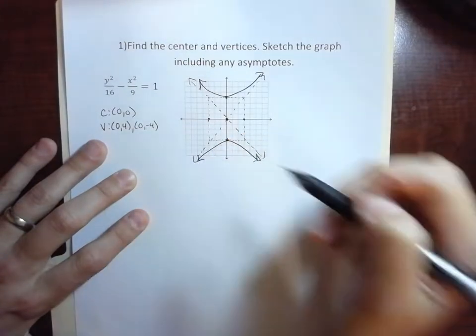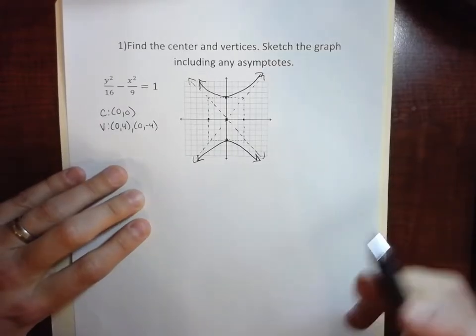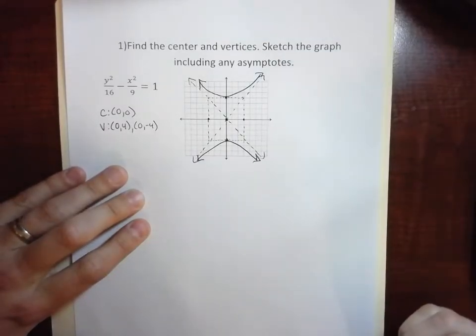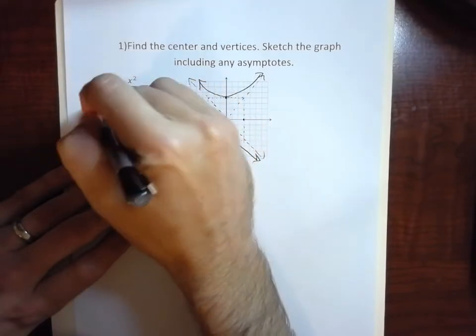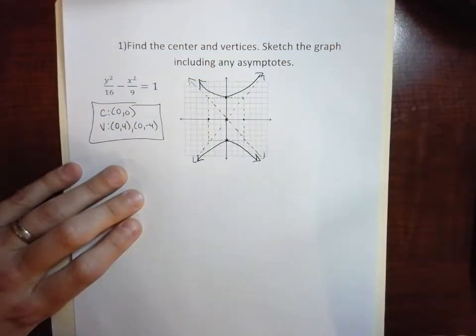Notice I'm not getting any specific points other than the vertex. I'm just using those asymptotes to guide me, and that's what I want to see. So there's our center and vertices, and then a quick sketch for that hyperbola is what we're after.